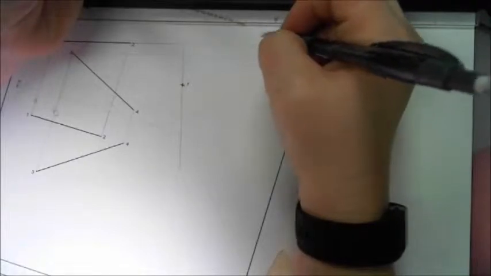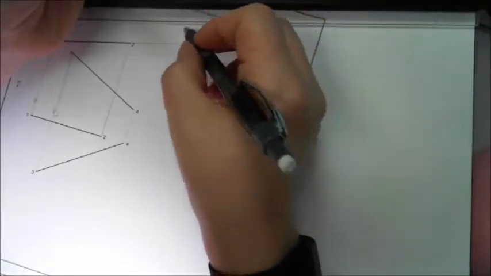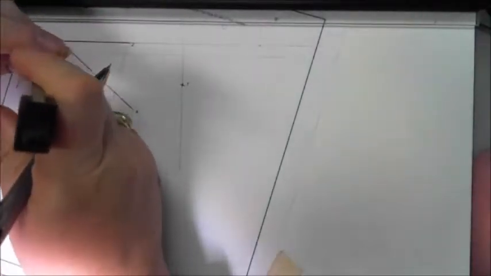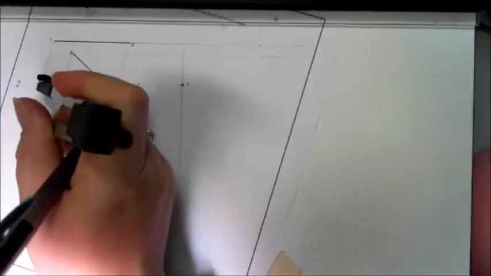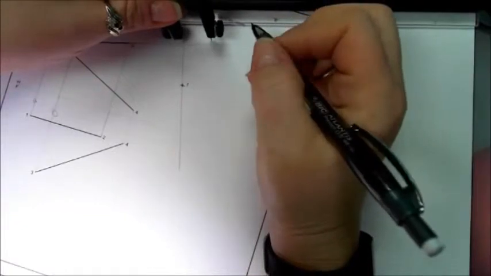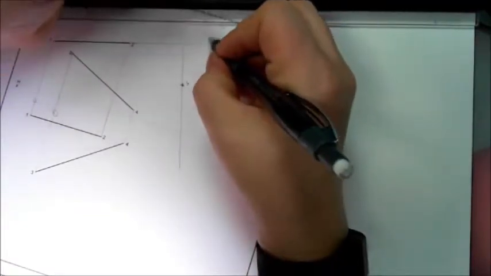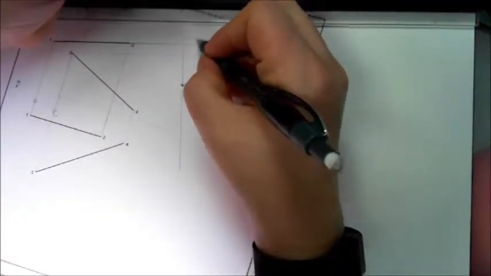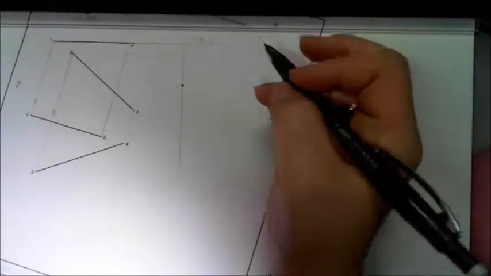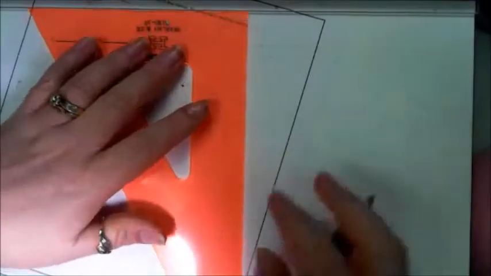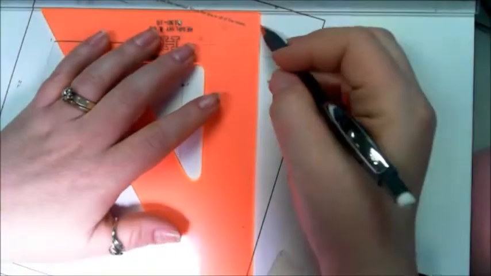So that becomes B, and transfer A. Find A. Same thing. There's our A. So my farthest distance out will be to here.